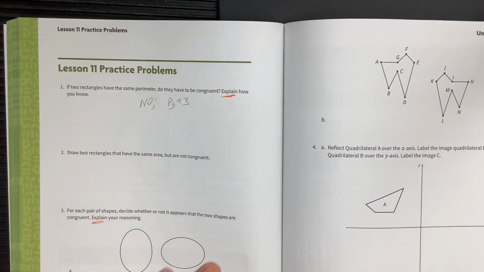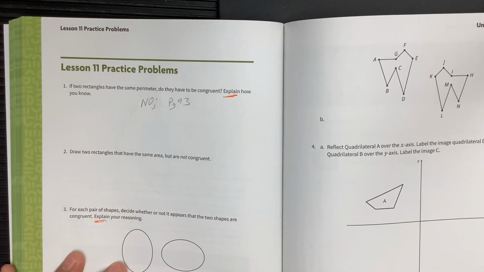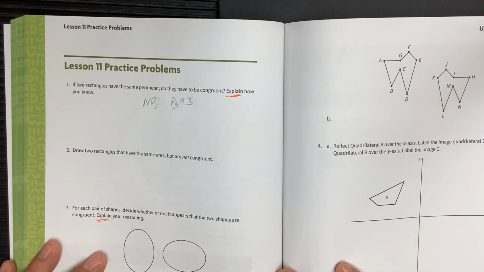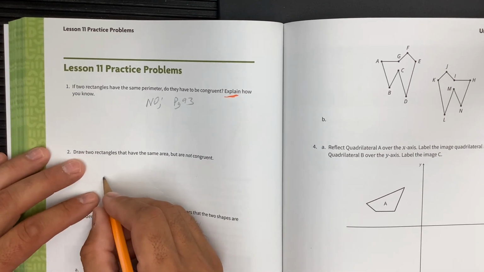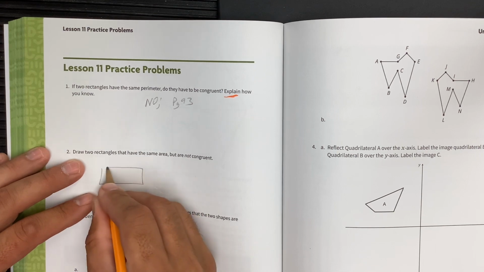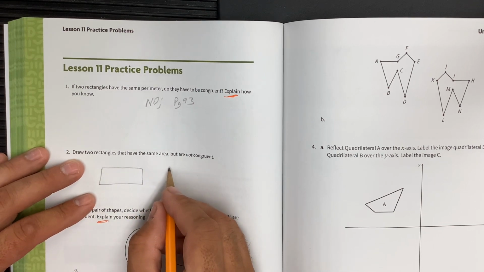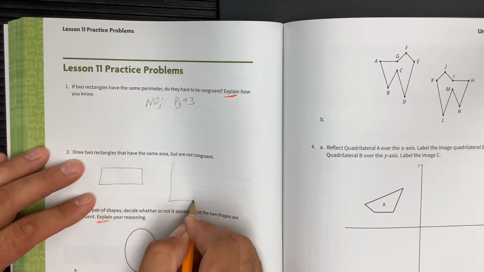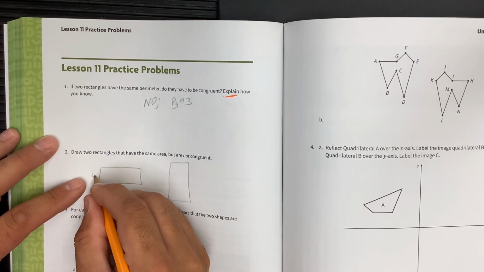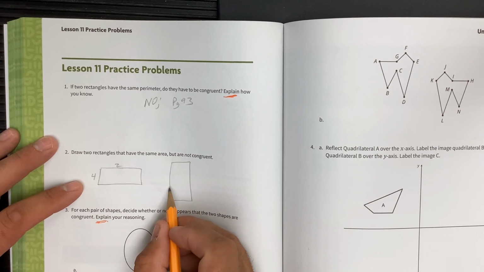Okay? Draw two rectangles that have the same area but are not congruent. Leighton, you got two examples? I did like a rectangle facing up and down and then one side to side. Okay, did you label the sides? Yep. What do you got? The long sides I did 4 and then the short sides I did 2. And what'd you do on this one? Same thing.